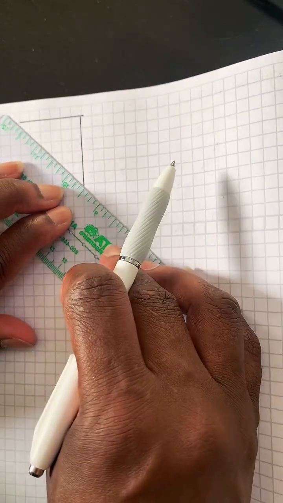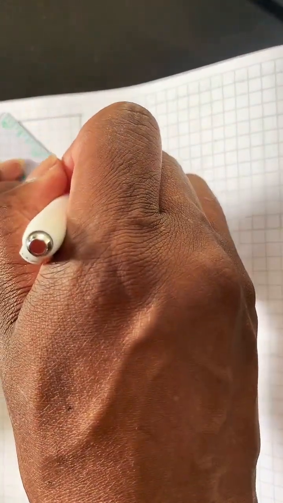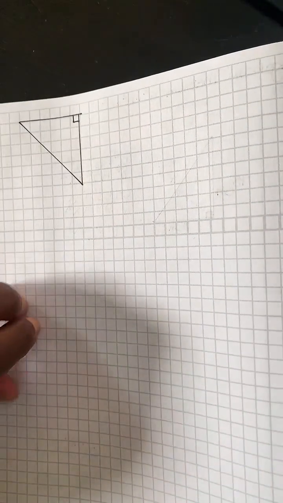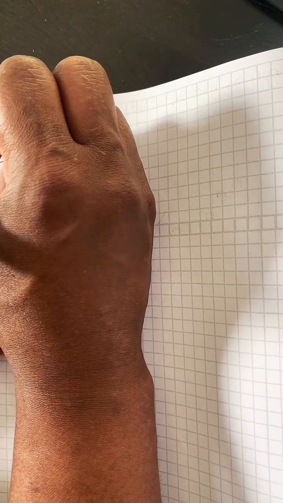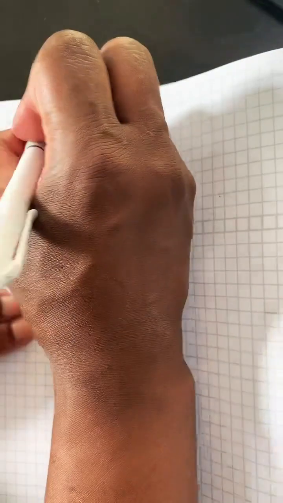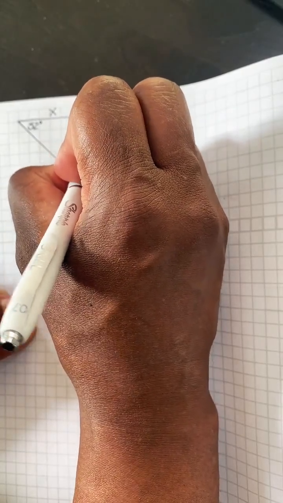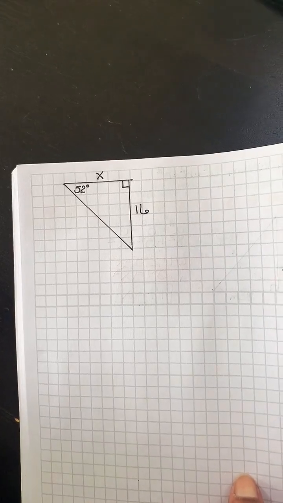Okay, so this will be my 90-degree angle right there. So let's say that this is 52 degrees. This is our missing side that we need to find. And this will be 16. Okay, let me zoom that in.